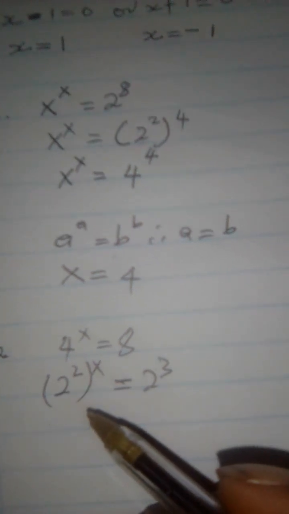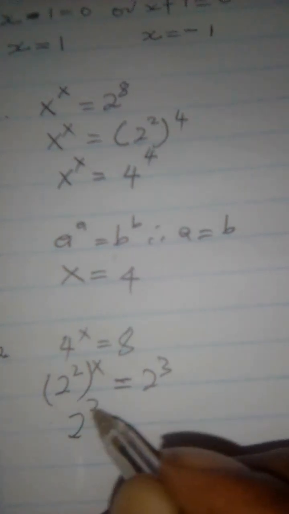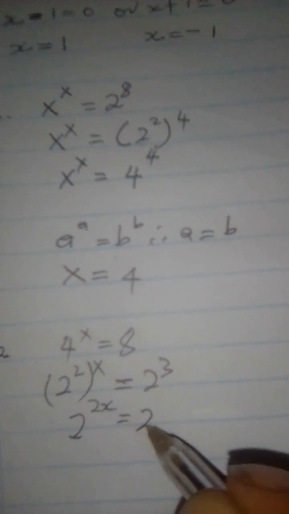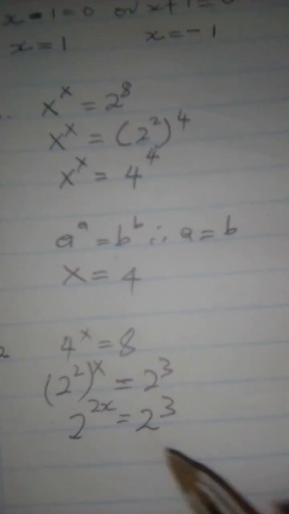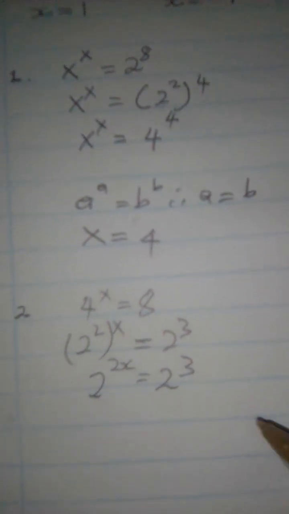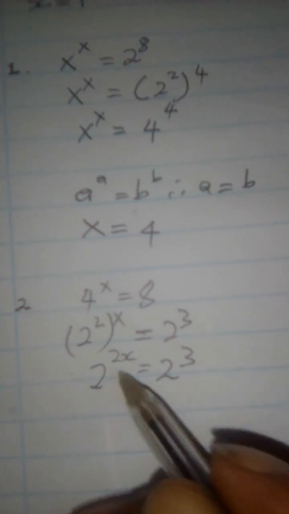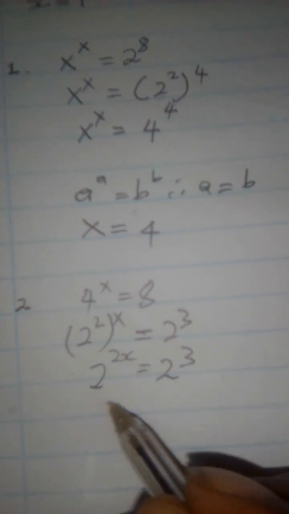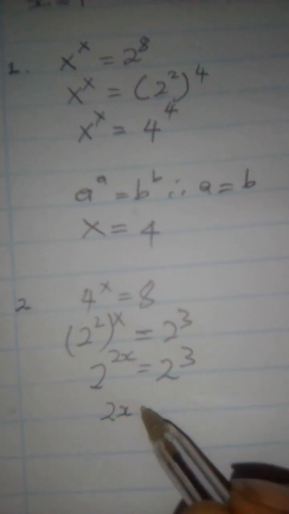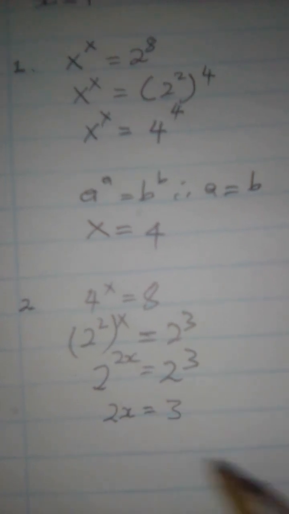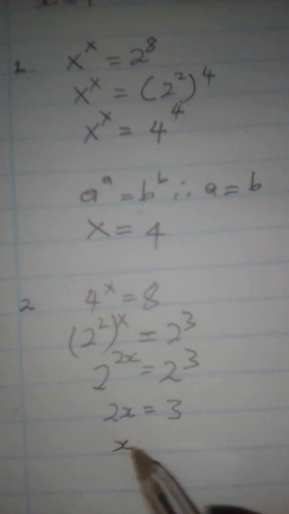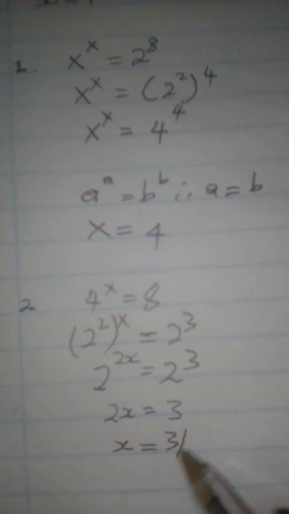So from here, because we have 2 raised to 2x equals to 2 raised to 3, we have equal bases. Anytime when we have equal bases, we equate the exponents. So the exponent 2x is equals to 3, and for a key moment, x is equals to 3 over 2.